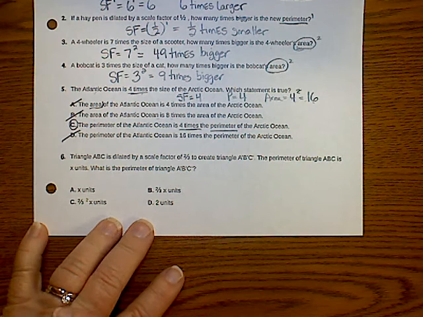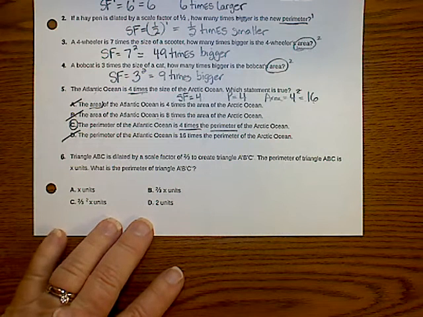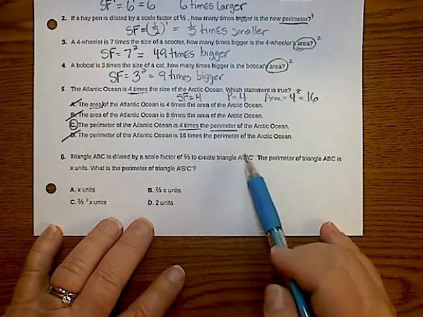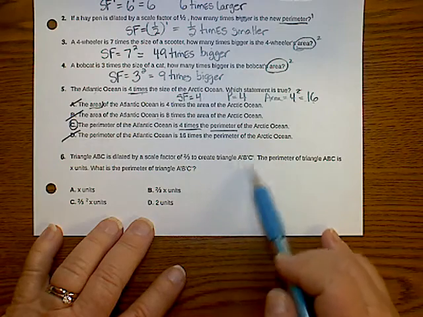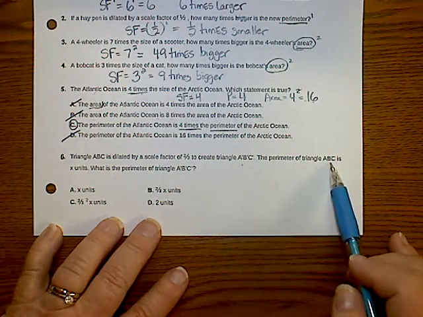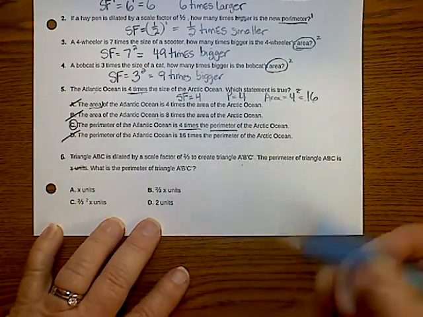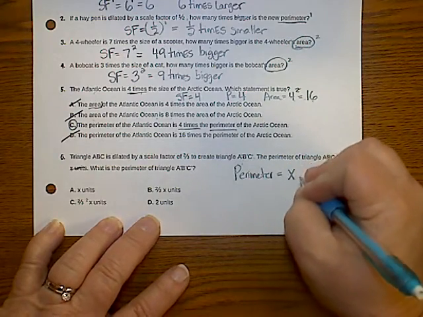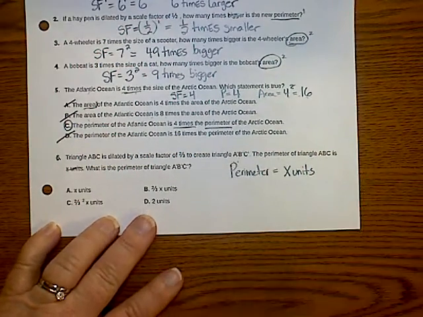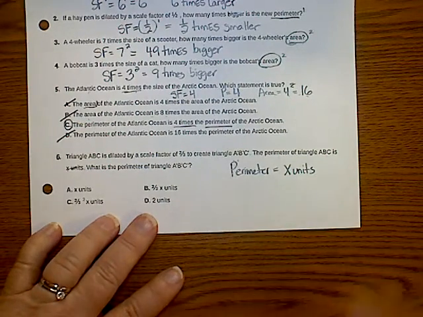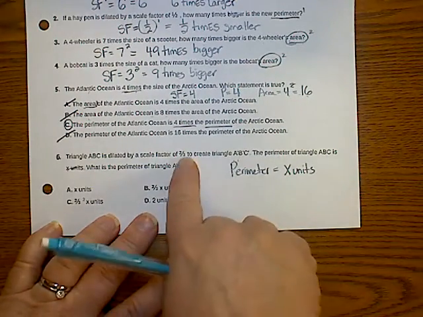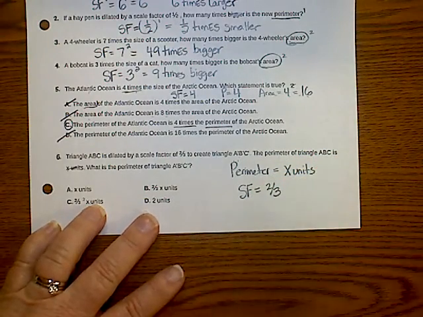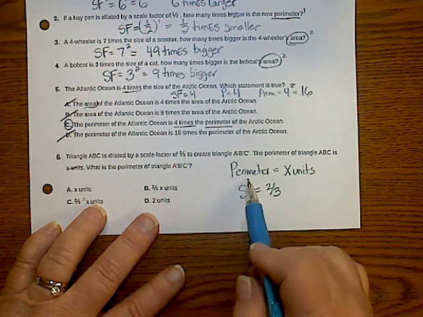So it says triangle ABC is dilated by a scale factor of 2/3 to create triangle A prime, B prime, C prime. That means this is the old. Remember these little symbols there mean this is the new. Okay? The perimeter of the triangle ABC is X units. So they're just saying the perimeter is X units. They're not saying 23 units. They're just saying an abstract X units. Our scale factor was 2/3. Remember, 2/3 to the power of 1 because it's perimeter we're talking about.